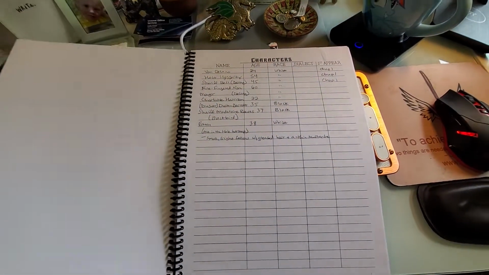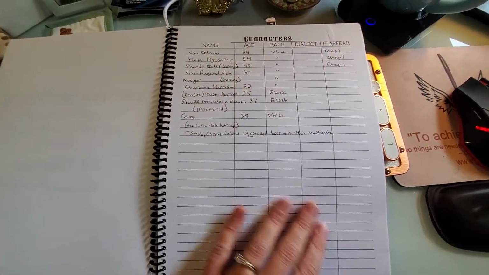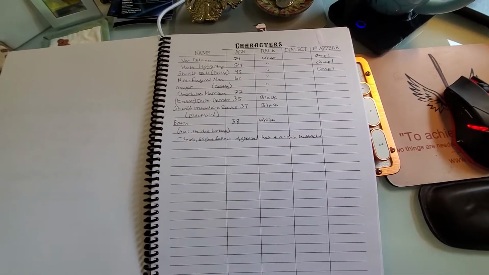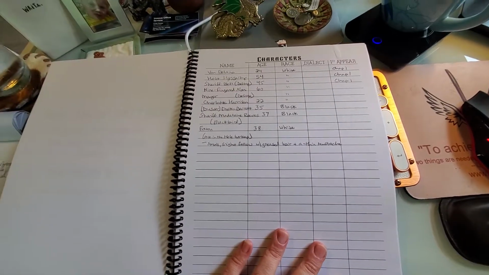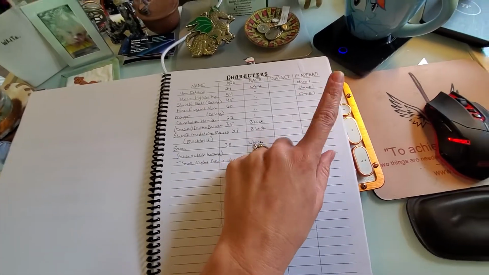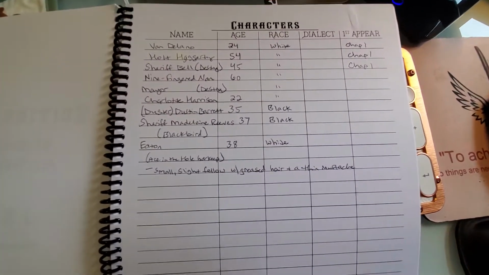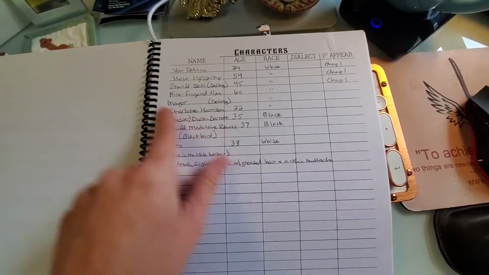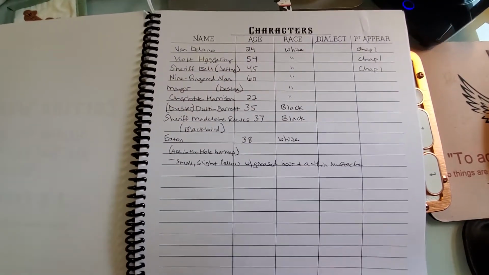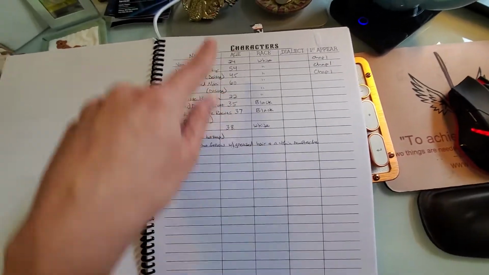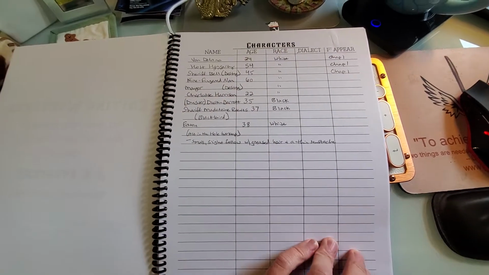So anyway, first we have the character chart to keep track of your characters. This first appear, I use to track when that specific character first appeared in the book. I actually didn't fill out all of these, so I'd have to go back and check, but it also helps to keep track of everyone's ages.